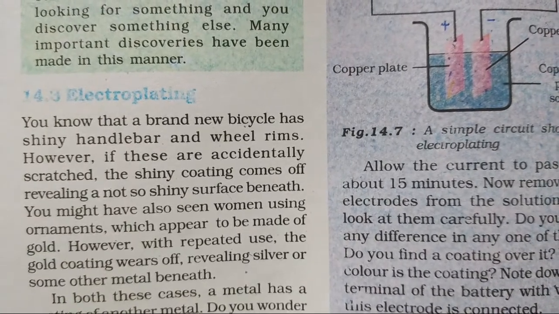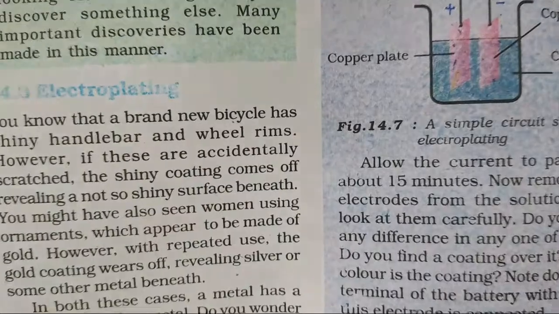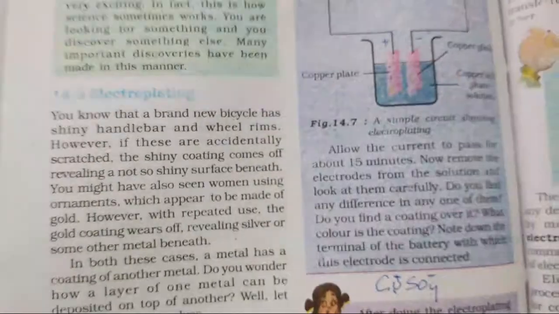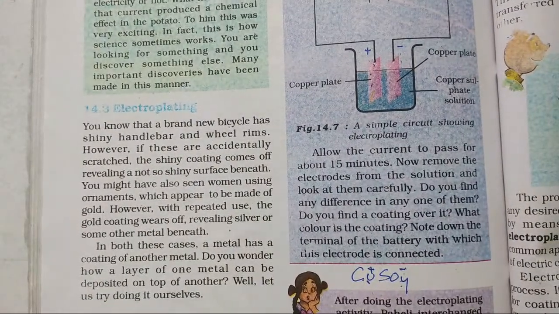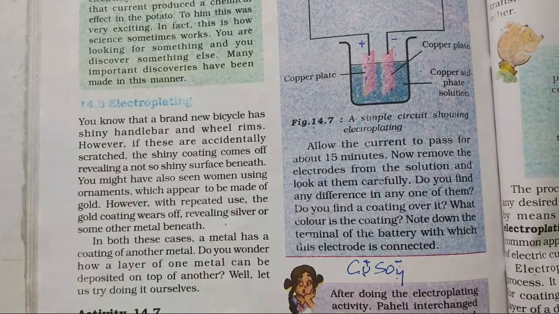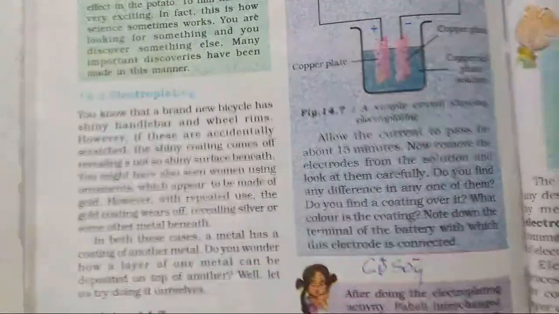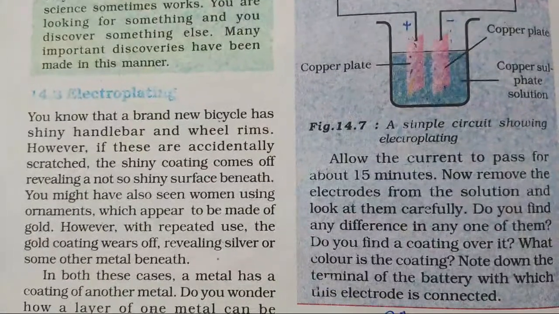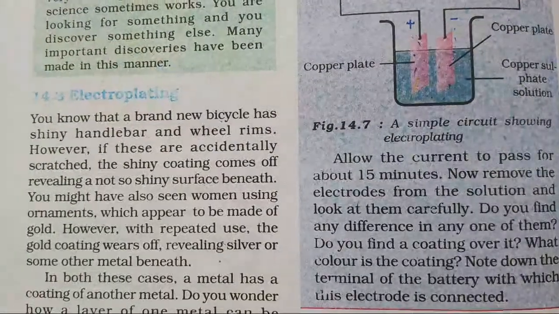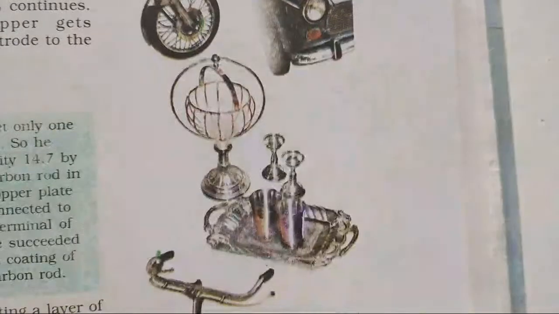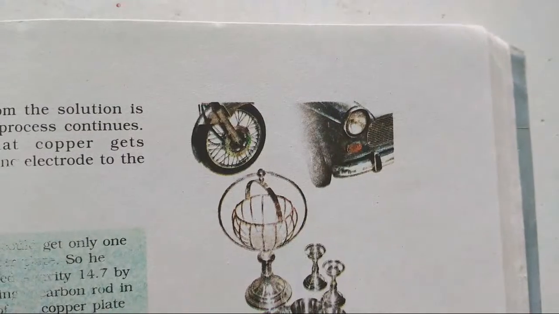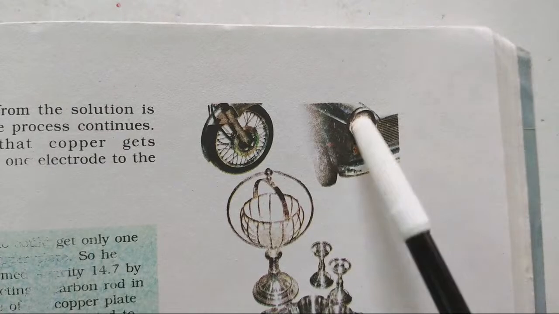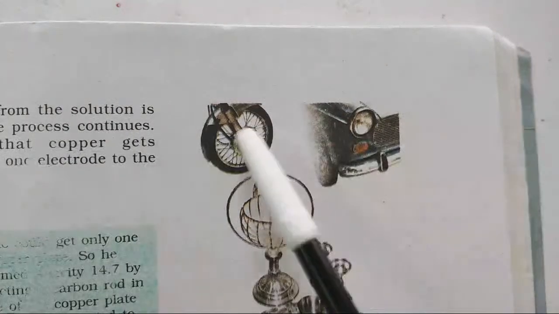So here there is an example given. A brand new bicycle has a shiny handle and wheel rims. So if you see any appliance which you are using at home, if you see a bicycle, then it has got shiny rings. In your book this portion is given. You have seen that this car, and this motorbike, has got shiny rims.